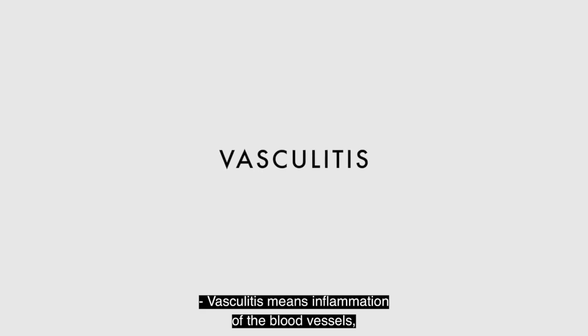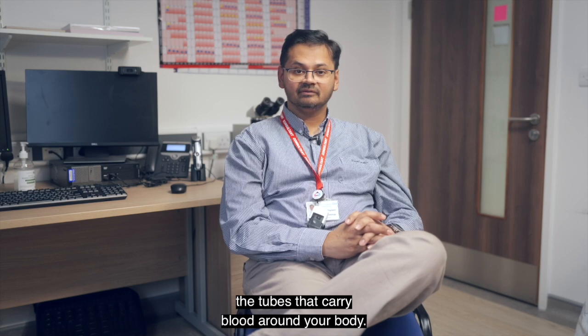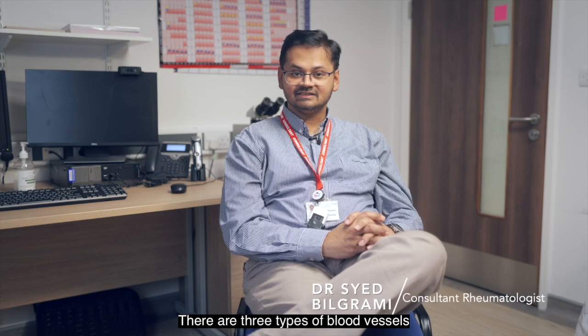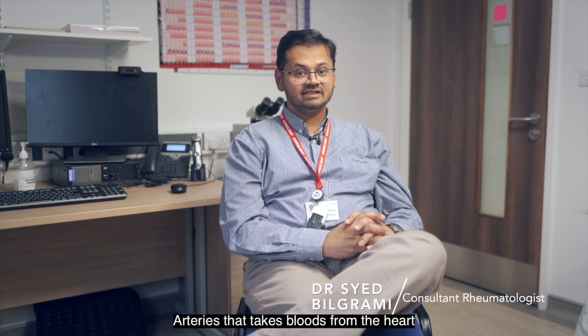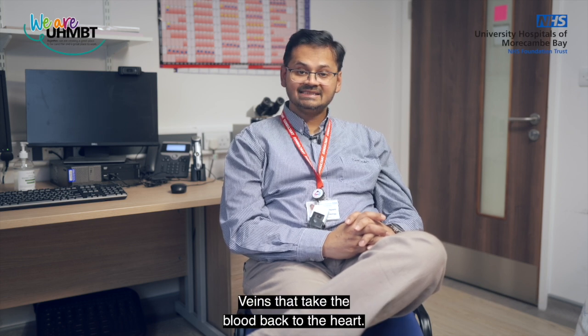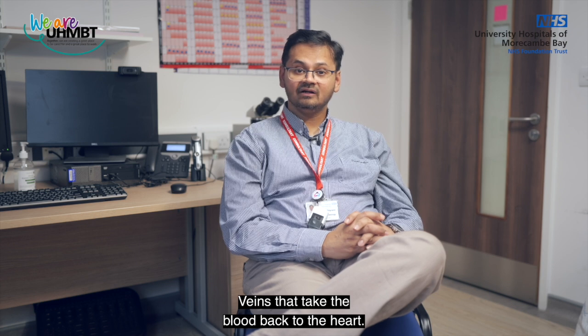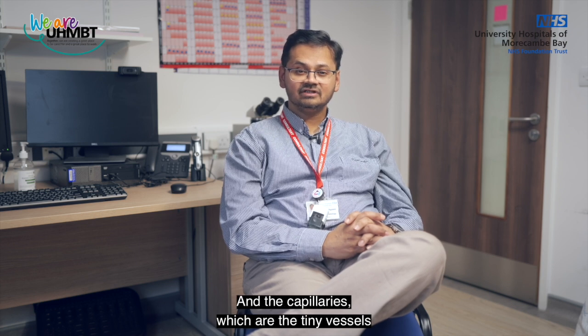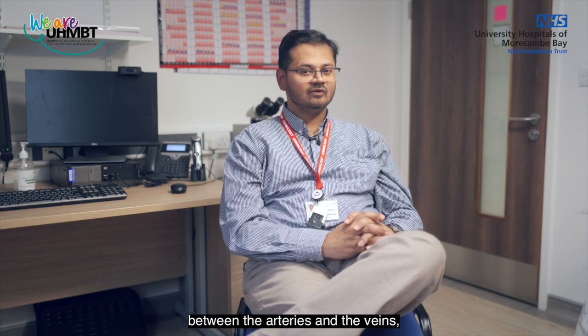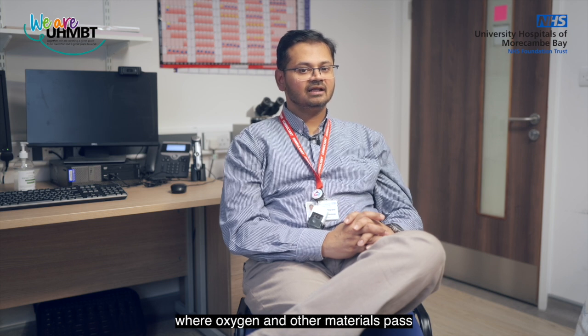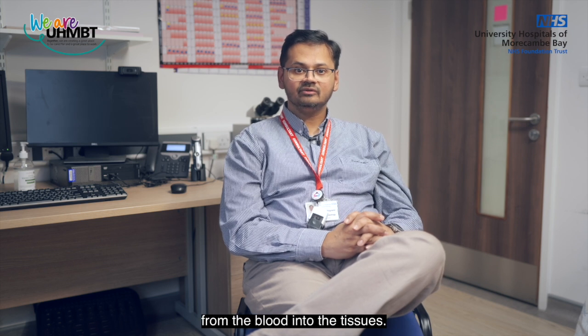Vasculitis means inflammation of the blood vessels, the tubes that carry blood around your body. There are three types of blood vessels which can be affected by vasculitis. Arteries take blood from the heart to different parts of the body, such as organs, for example kidneys, and tissues, for example skin. Veins take the blood back to the heart, and the capillaries are the tiny vessels between the arteries and the veins, where oxygen and other materials pass from the blood into the tissues.